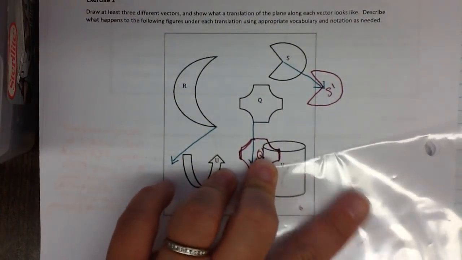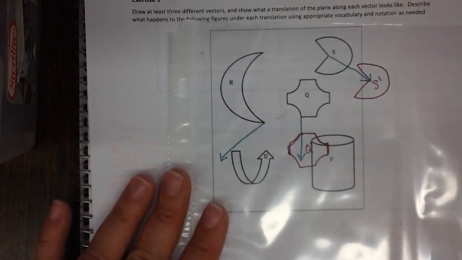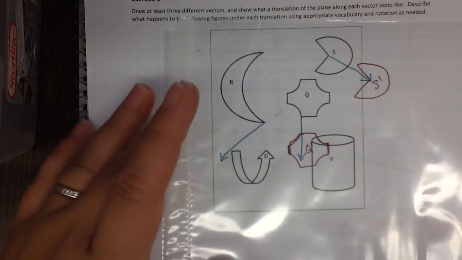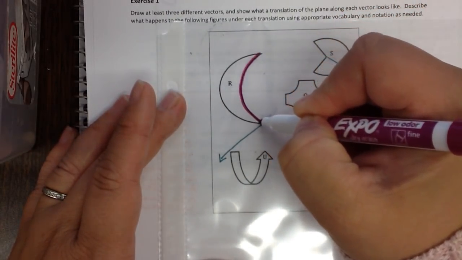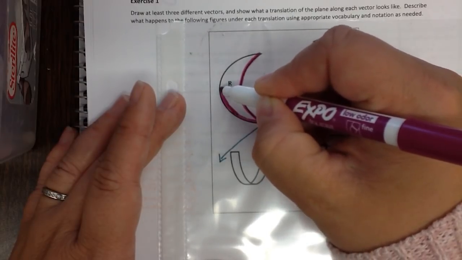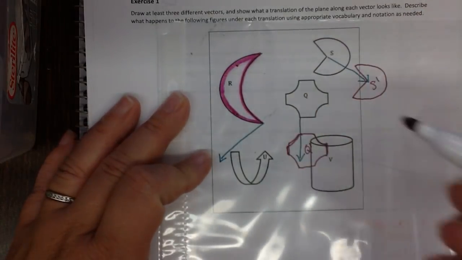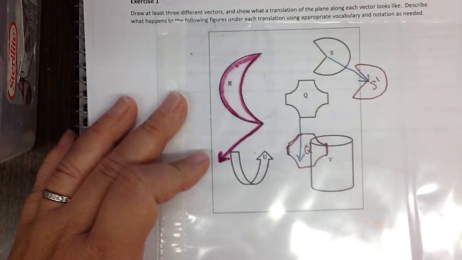Okay, and then we're going to do the same thing for R. Oh, it rolled away again. Okay, so I'm going to trace R. And you want to be as precise as possible when you're tracing these and when you're writing them down, because it does maintain the shape, so you want the shape to be pretty much the same.